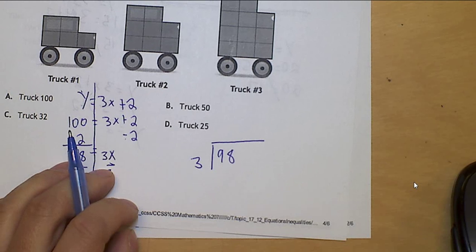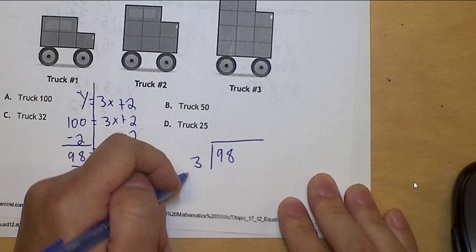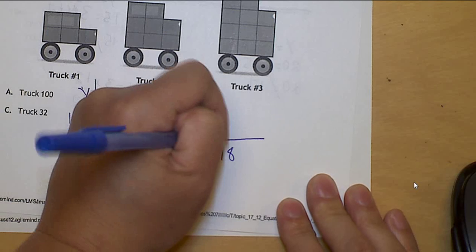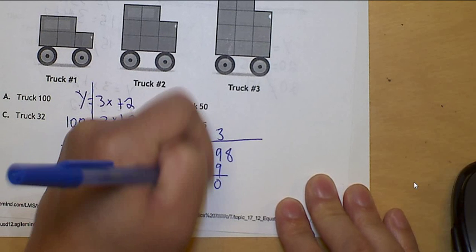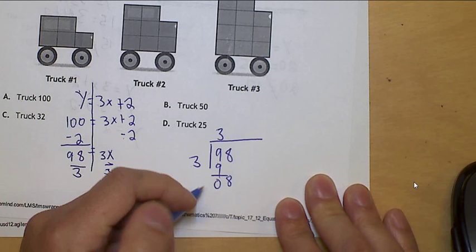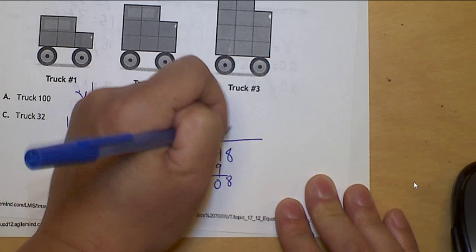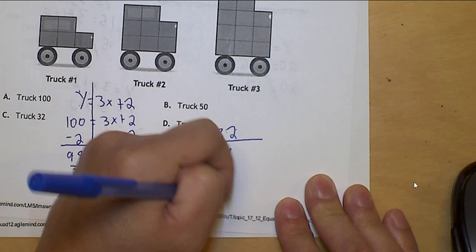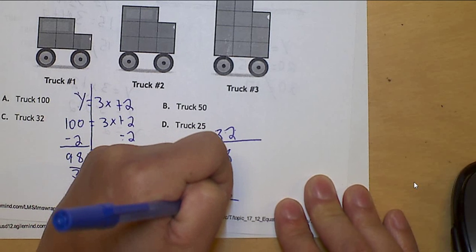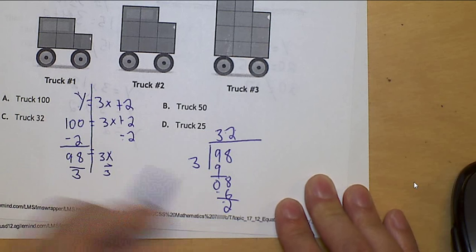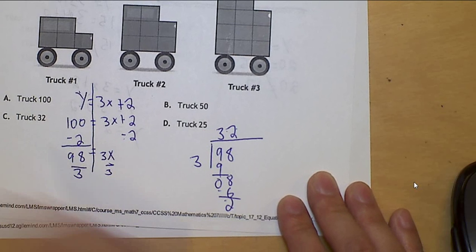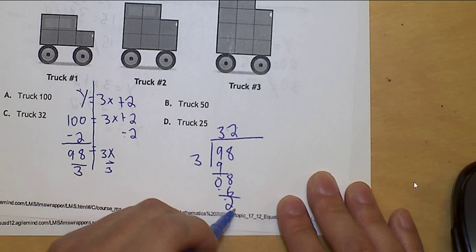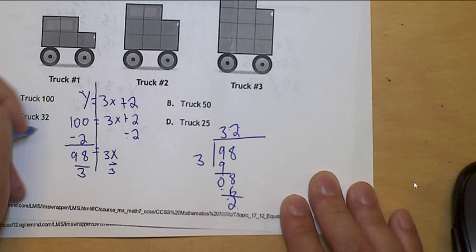Welcome back. So let's check our answer. 3 goes into 9 3 times, because 3 times 3 is 9. 0, I bring down the 8. 3 goes into 8 2 times. 2 times 3 is 6. I'm going to get a remainder, a decimal or fraction. But if we look at our answers, all of them are whole numbers. So I'm going to ignore the decimal, and I see it matches with answer C.